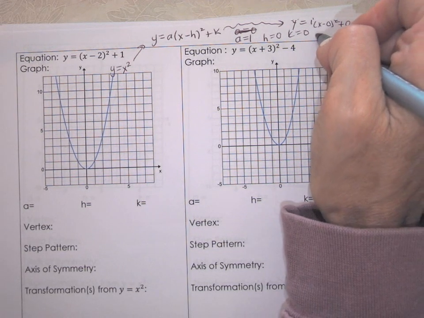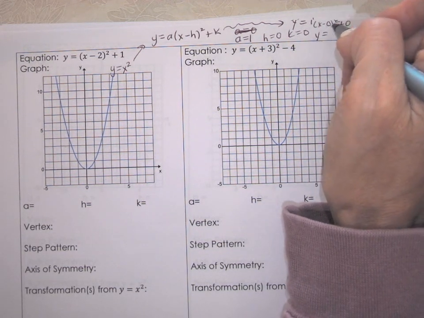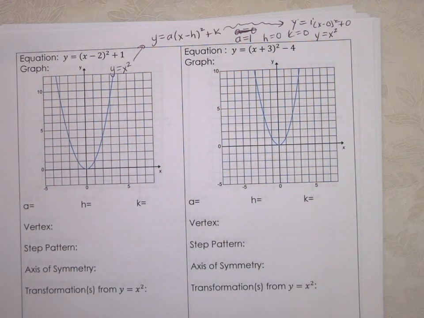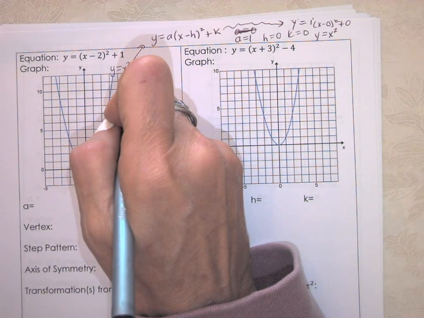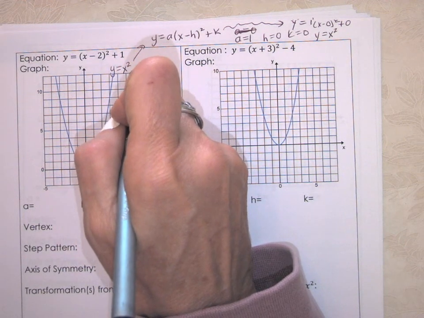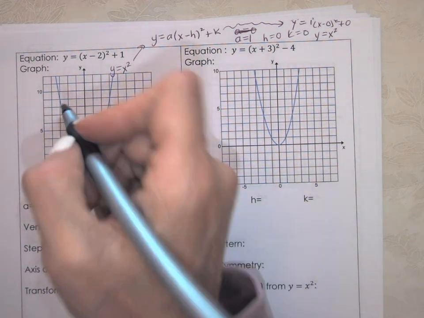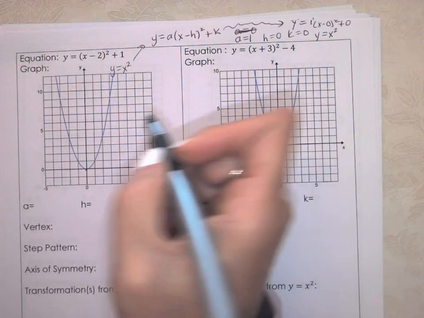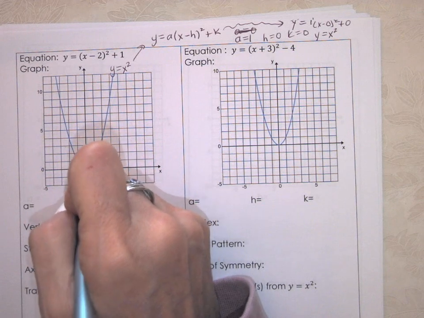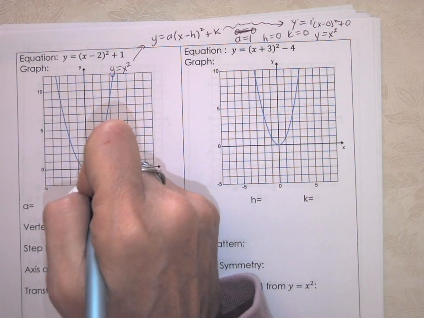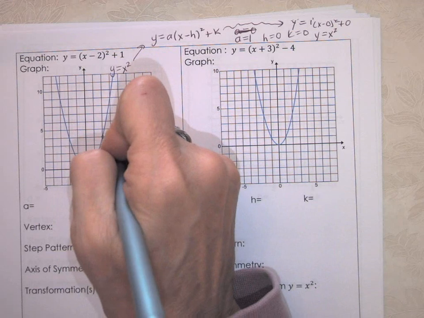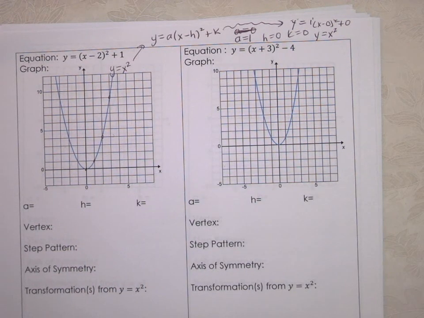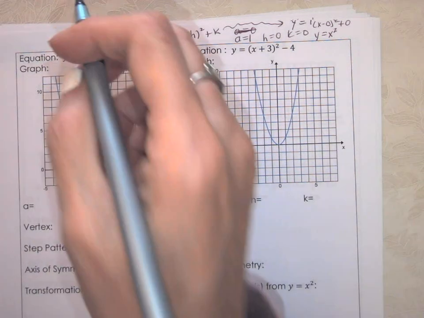And then I don't need to show the 1. X minus 0 is just x squared, and then I don't need to show the plus 0. So you can think of it in vertex form, knowing that A is 1, H is 0, and K is 0, okay? And then we know about our parent that the vertex is at 0, 0 right there, and then our step pattern is 1, 3, 5, over 1 up 1, over 1 up 3, over 1 up 5, and if we had room, it would be over 1 up 7, etc.